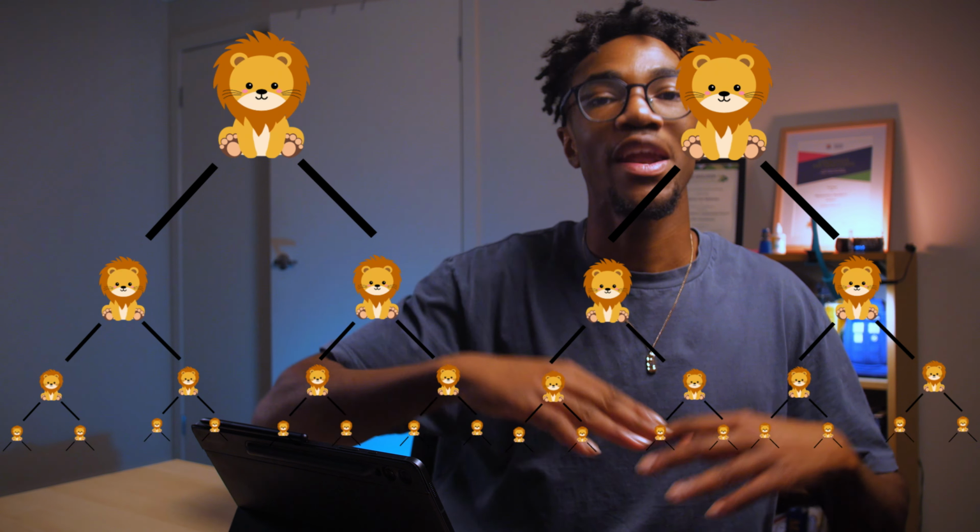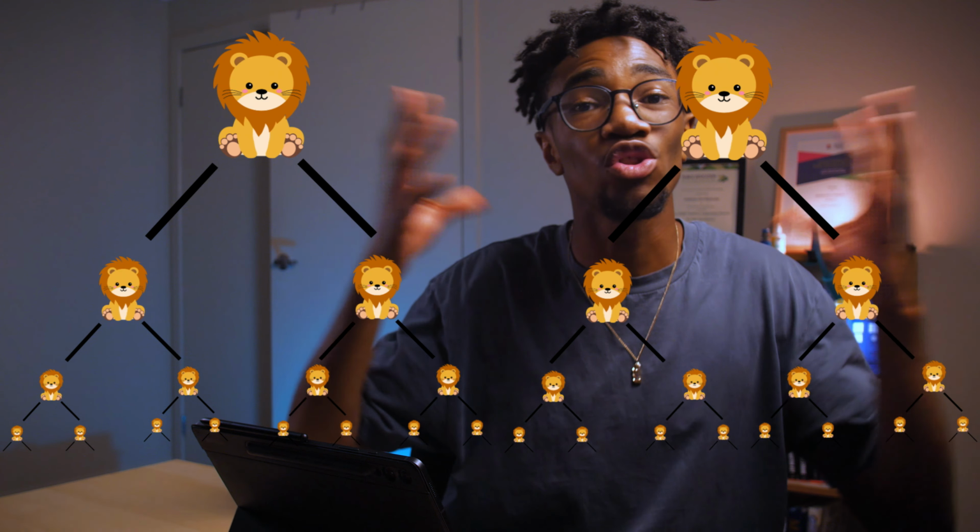Each time you earn interest, it's put back into your savings, and then the new interest is calculated from the bigger savings amount that you have. So just like that, the amount of money in your account is enormous. So what is the formula?